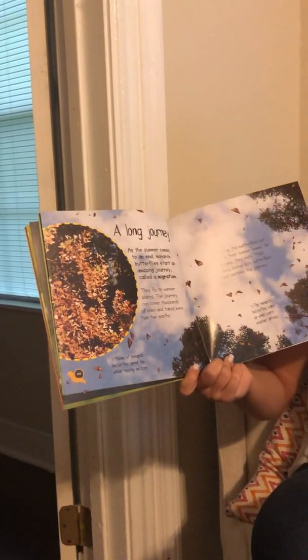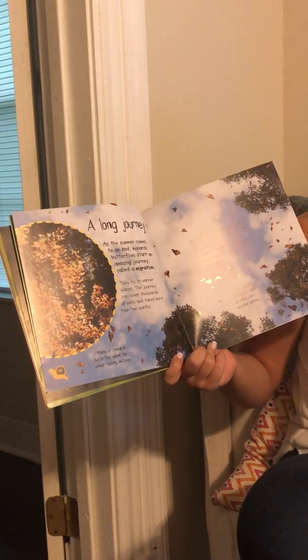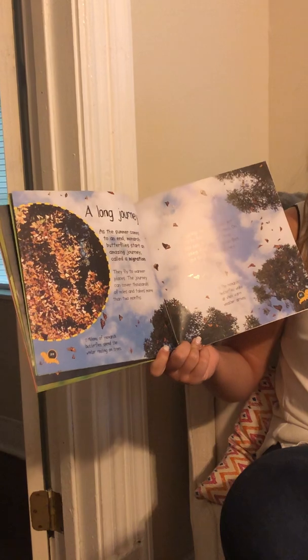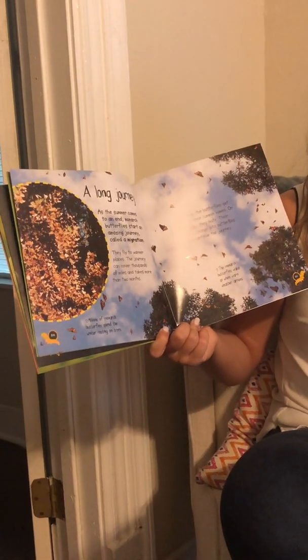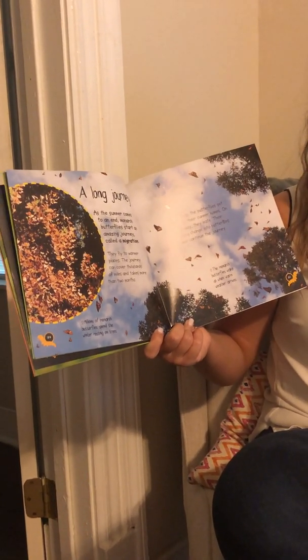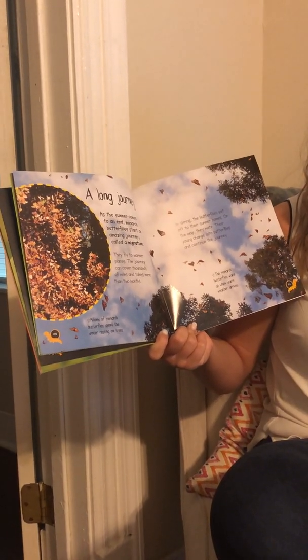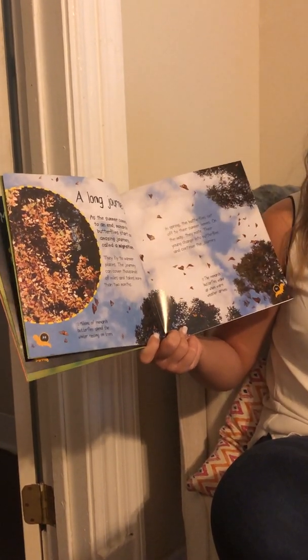A long journey. As the summer comes to an end, monarch butterflies start an amazing journey called migration. They fly to warmer places. The journey can cover thousands of miles and takes more than 2 months. Millions of monarch butterflies spend the winter resting on trees.